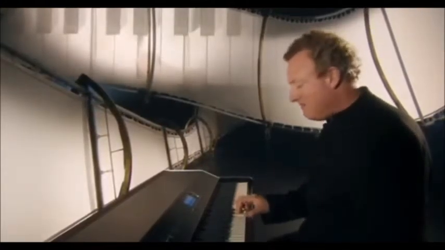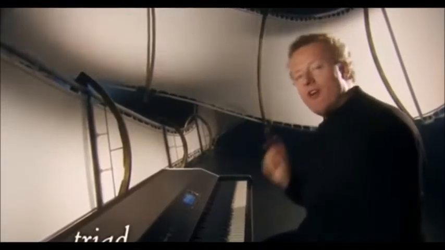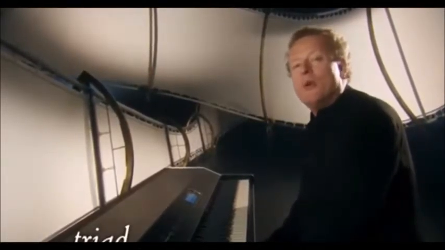But what happens if we play all of these 3 notes together? All these 3 notes played together are called a triad, and triads are the bread and butter of all Western music.